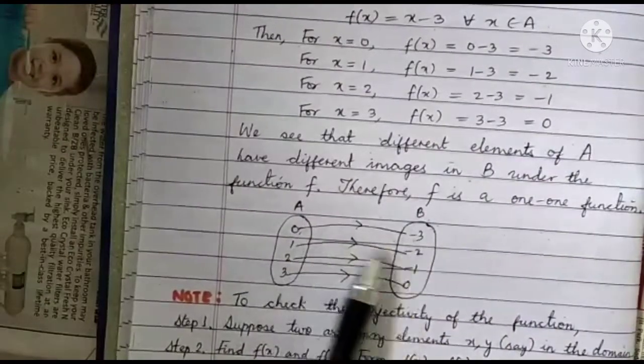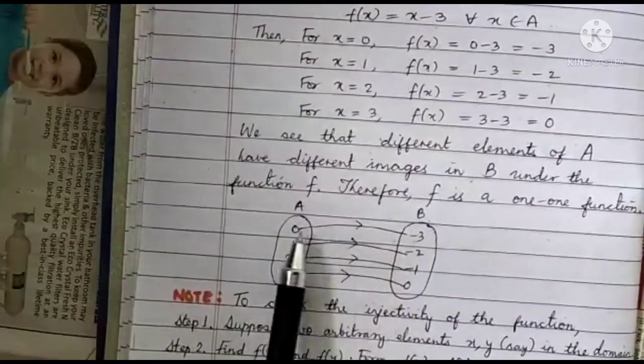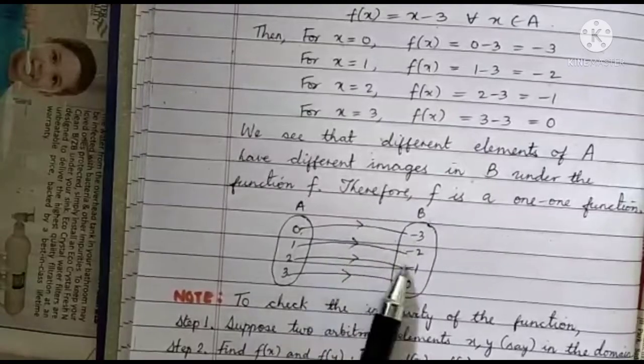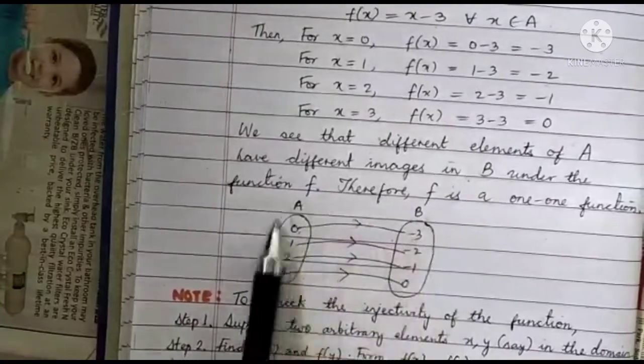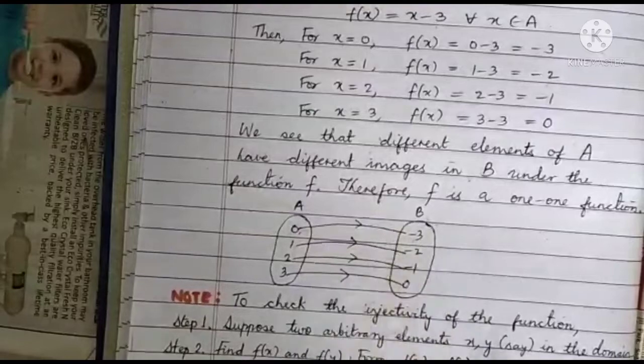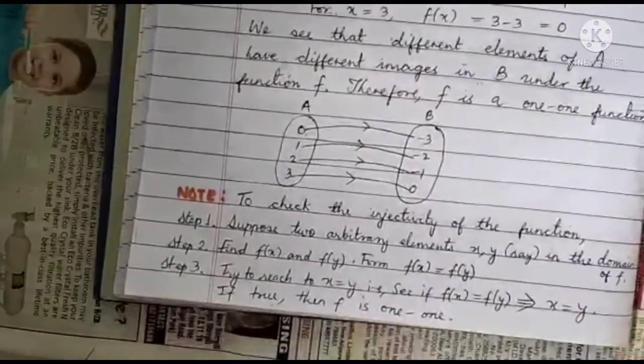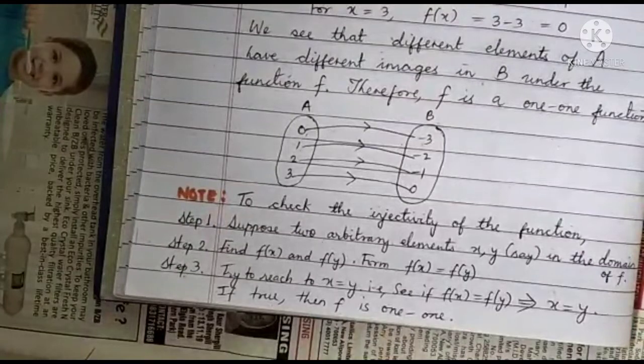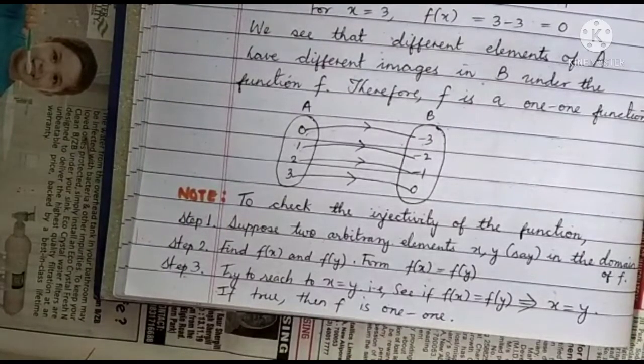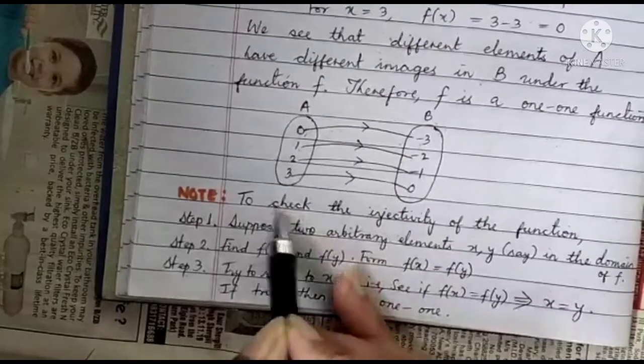Over here you can see each element of A has got a different image in B. That is why it is a one-to-one function. Got that? Okay. Now, suppose you are asked to check whether the function is injective or not. Then in that case, how will you check whether a function is injective or not? This is the process for doing it.